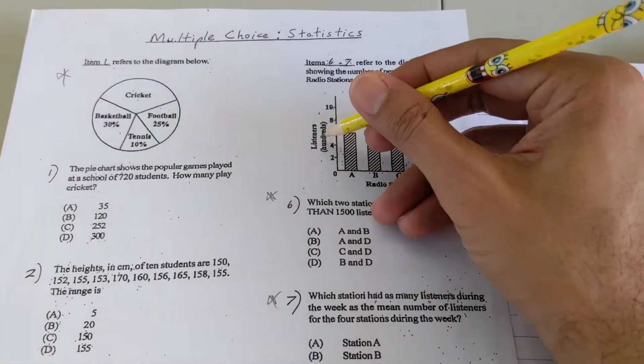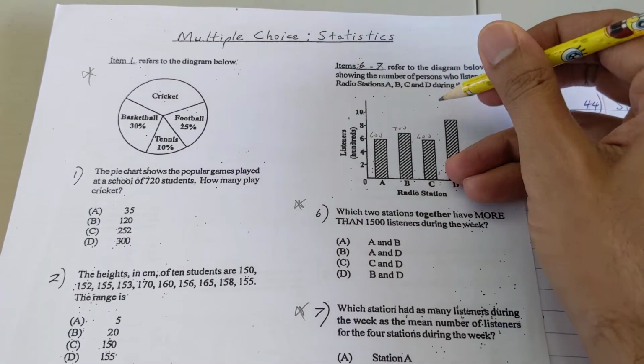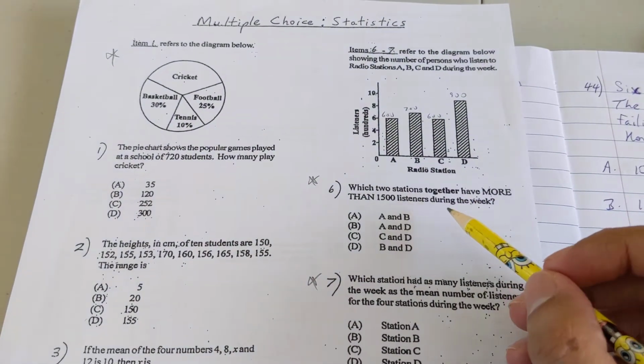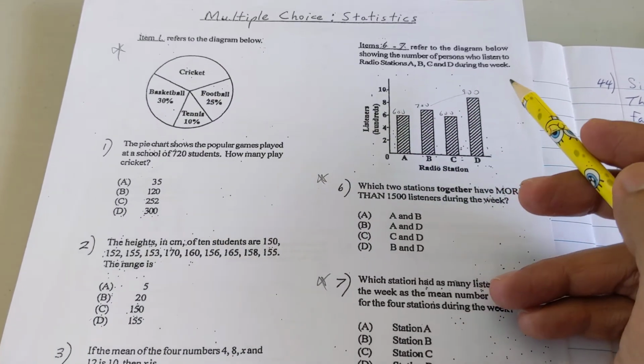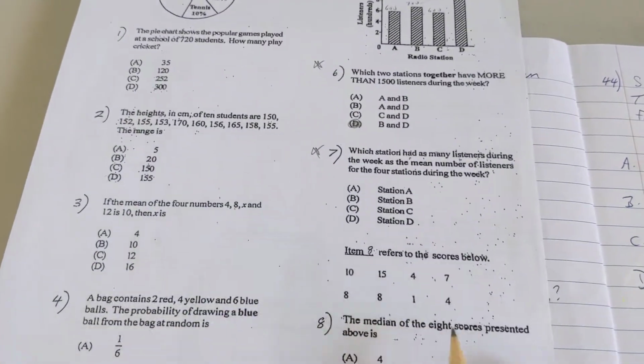Again, this is radio station in hundreds, so 600, in between 6 and 8, 700, 600, in between 8 and 10, 900. Which two stations together have more than 1,500 listeners? More than will be 9 and 7 is 16. All the rest will be 1,500 or less. So that's B and D. My answer is going to be D for that one.